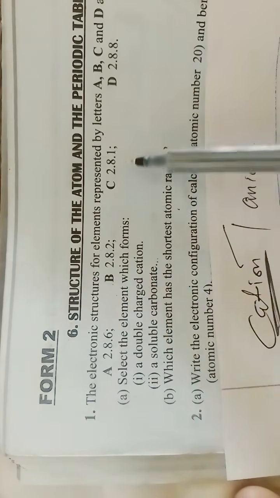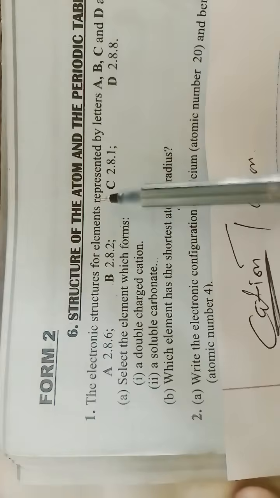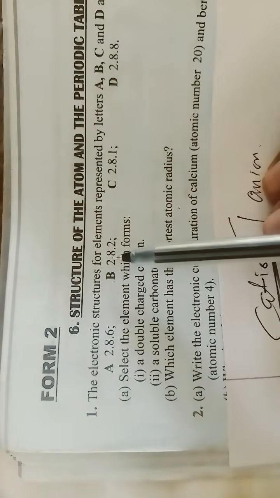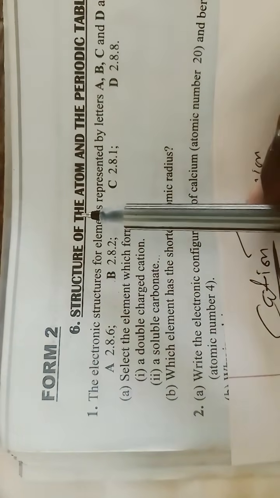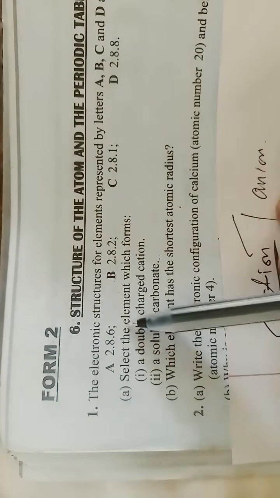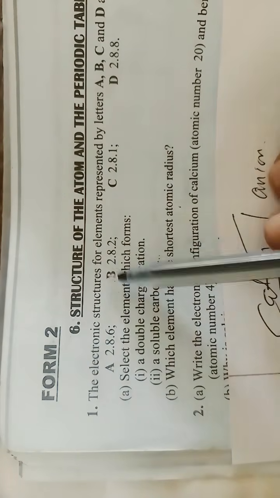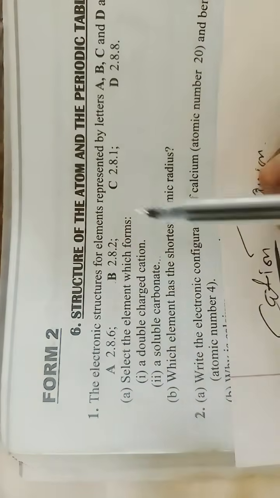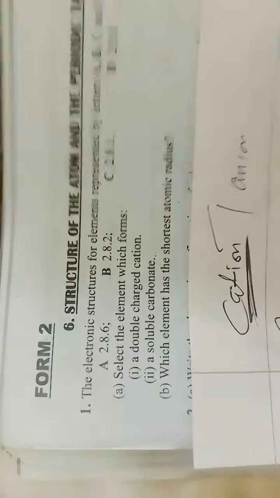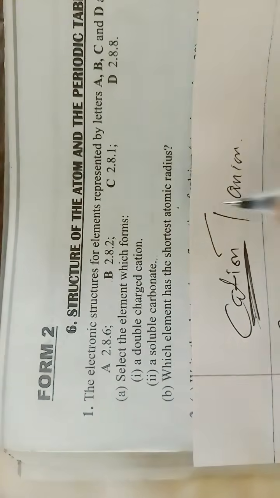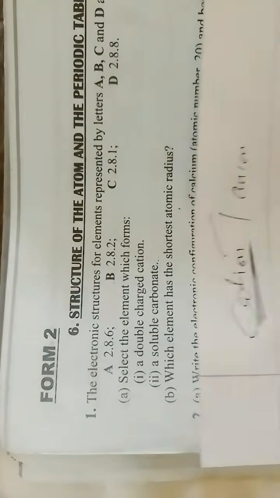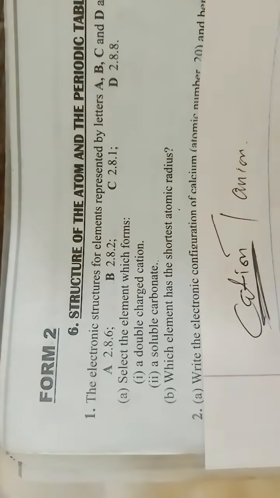So from the elements that have been given, we need to select an element that loses 2 electrons in order to gain stability. That one will be referred to as a double charged cation because it will lose 2 electrons to gain stability. From the electron configurations that we have, B is a double charged cation because B will lose 2 electrons to gain the stability, that is 2,8. So B is a double charged cation.